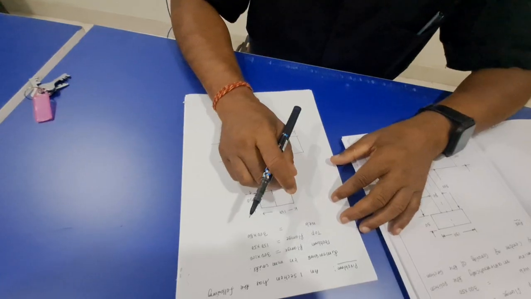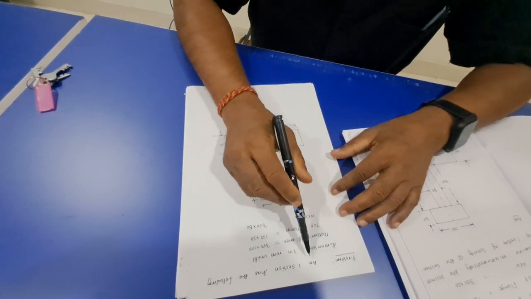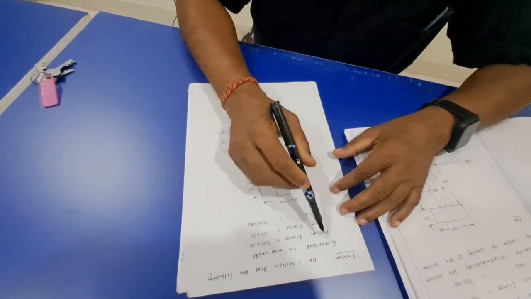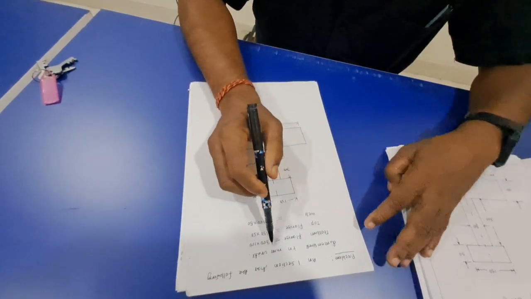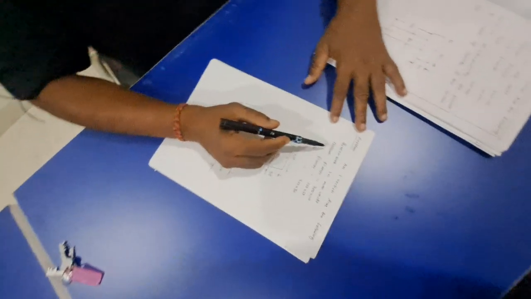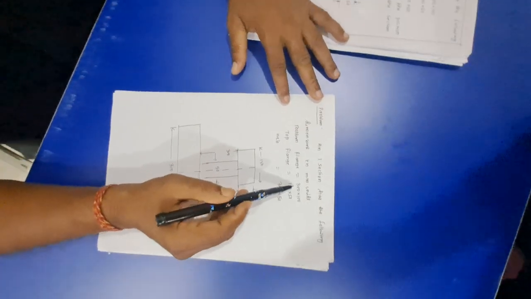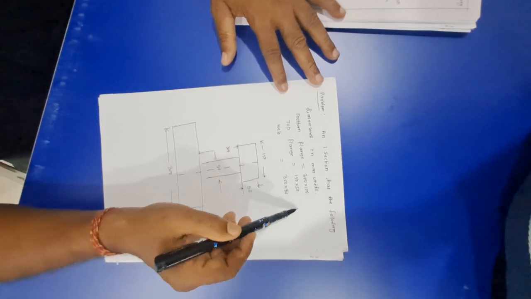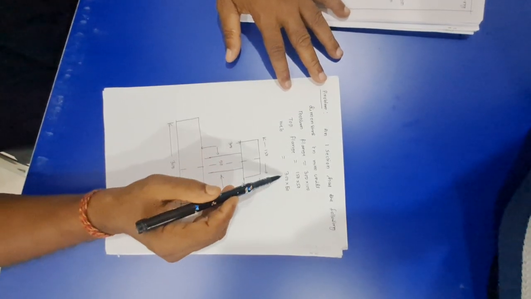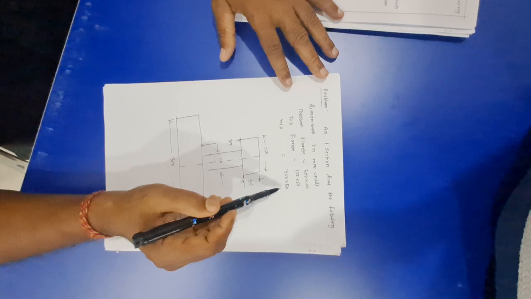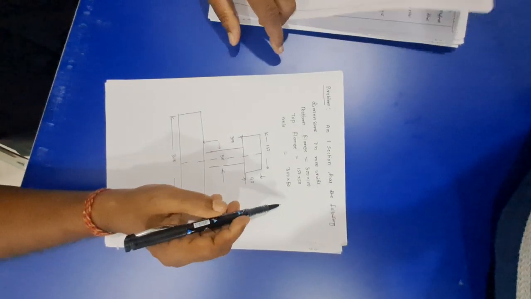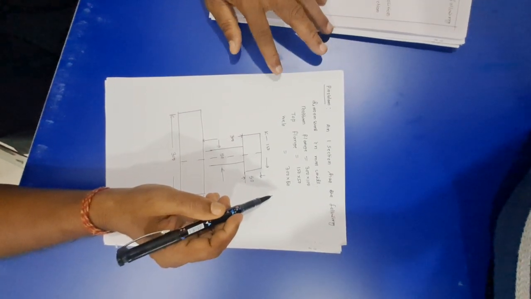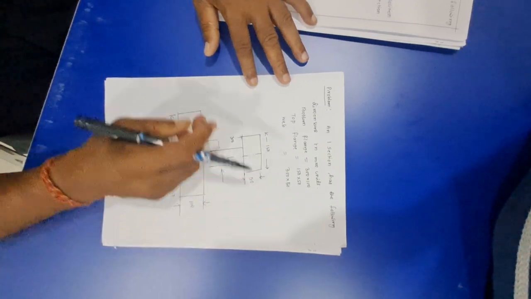First question. An I section has the following dimensions in mm units. Bottom flange 300 into 100, top flange 150 into 50, and the OF is equal to 300 into 50. Now, determine mathematically the position of center of gravity of the section.